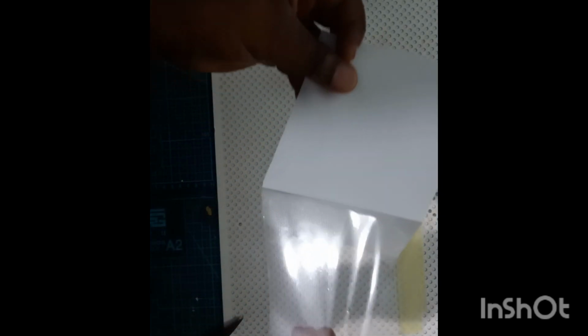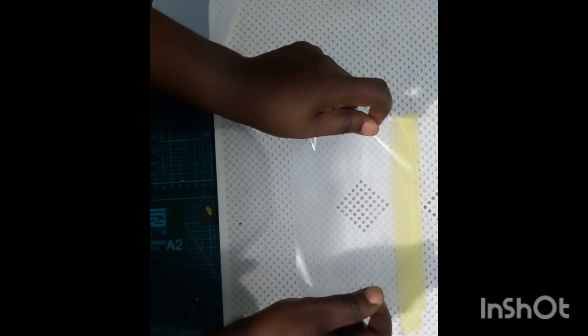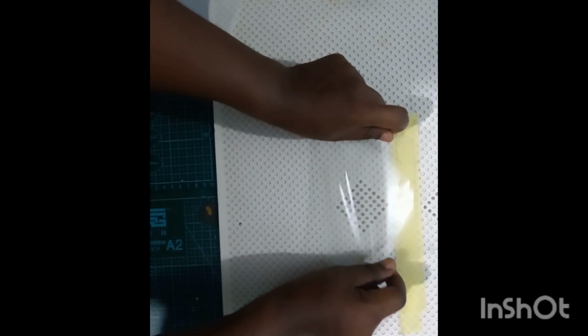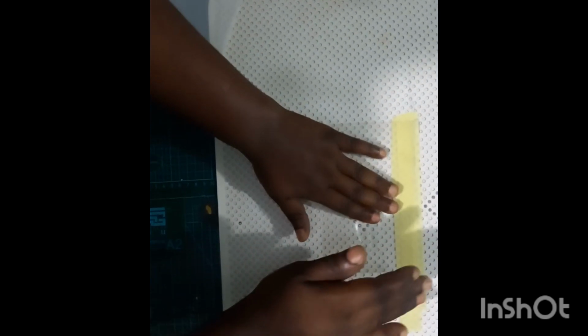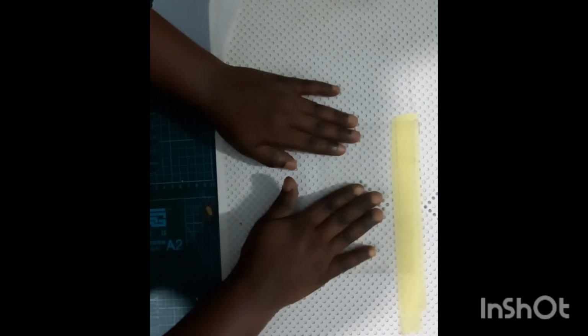So when you separate it, you're just going to, in a swift motion, put it down, because you cannot be monkeying around. If not, the whole thing will scatter. Okay, so in a swift motion, I'm going to drop this. Okay, so once I drop this, I'm going to tap it.